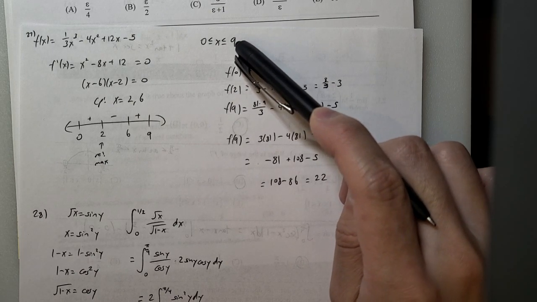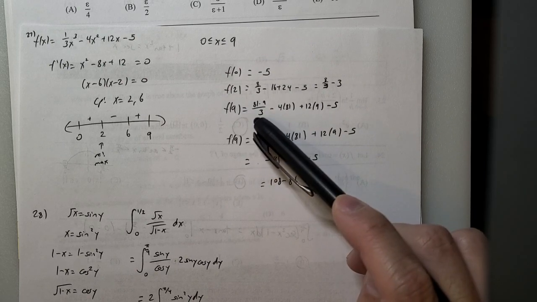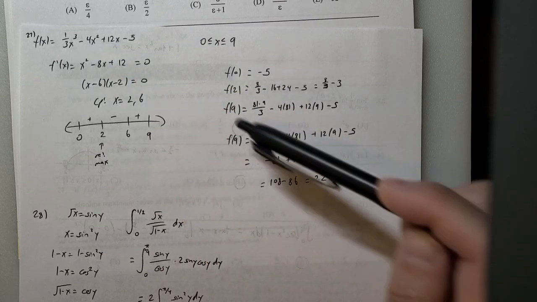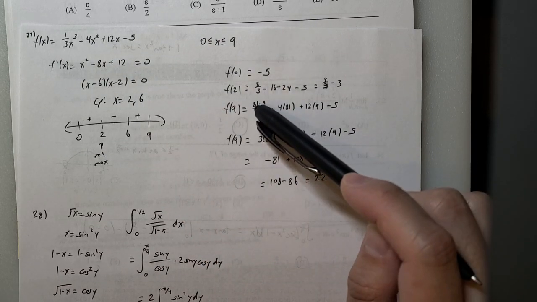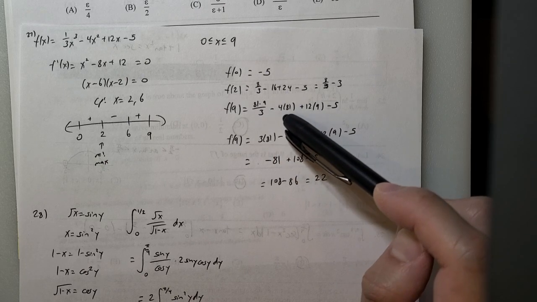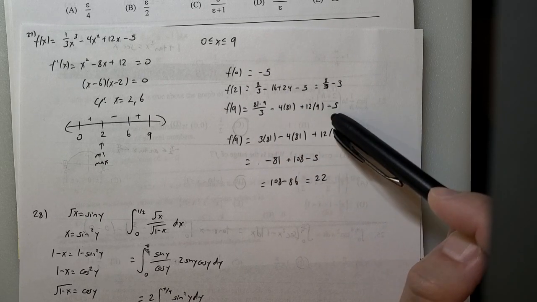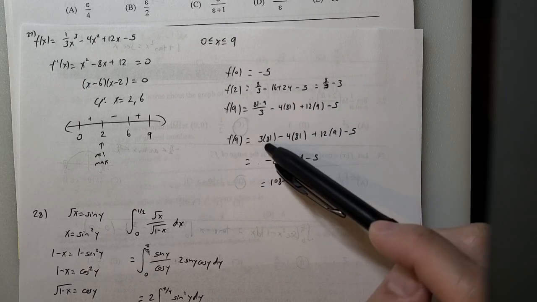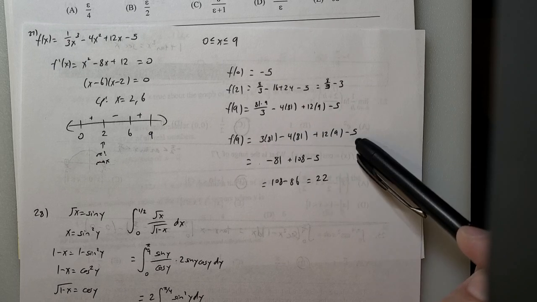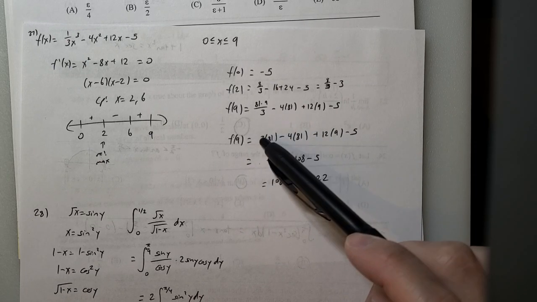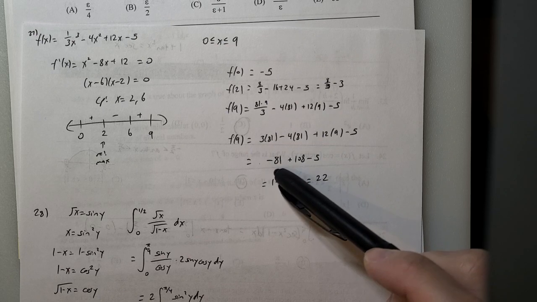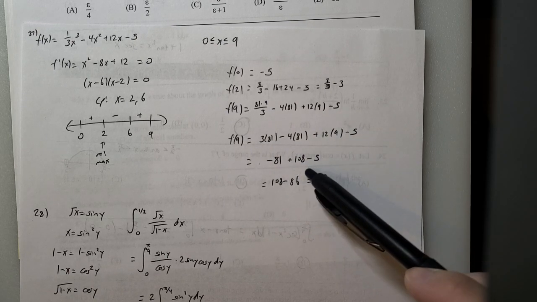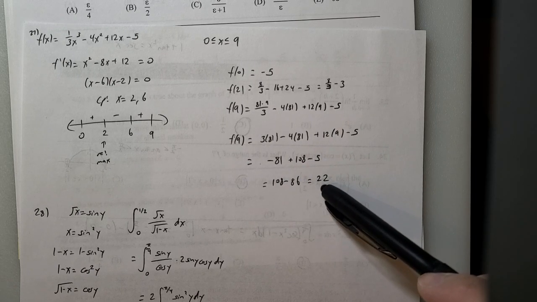Now this point, it'll be f of 9. There's math here, so it's complicated because 9 cubed is probably the hard part. But I just kept that as 81 times 9 over 3 minus 4 times 81 plus 12 times 9 minus 5. This 9 and 3 would cancel to a 3, so 81 times 3, and everything else I kept the same. This 3 times 81 minus 4 times 81, that's minus 81, negative 1 times 81, pretty much. 12 times 9, that's 108 minus 5, and then you can eventually solve to 22.